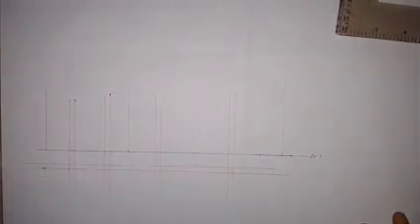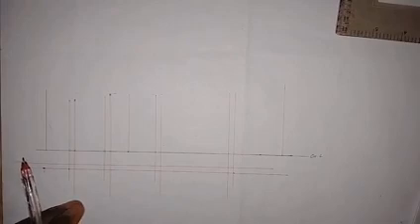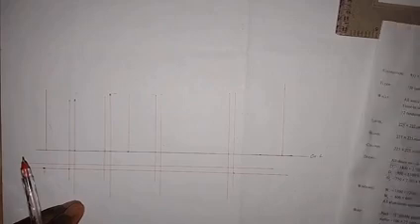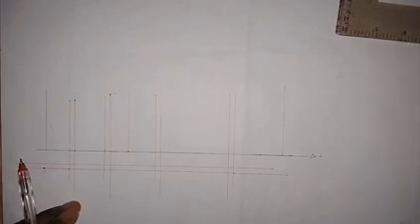The next thing that we're going to do is to take the length of the foundation footing, which is 675. 675 by 50 gives us 13.5, so approximately 14.